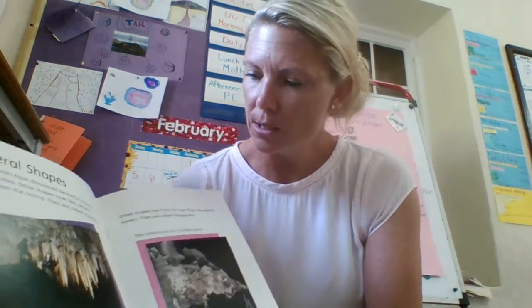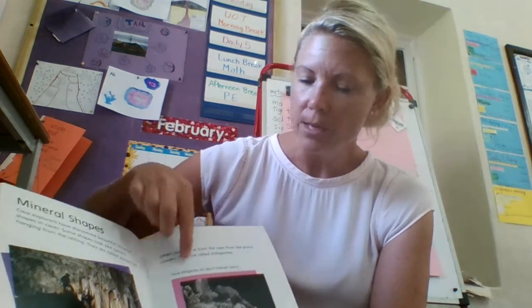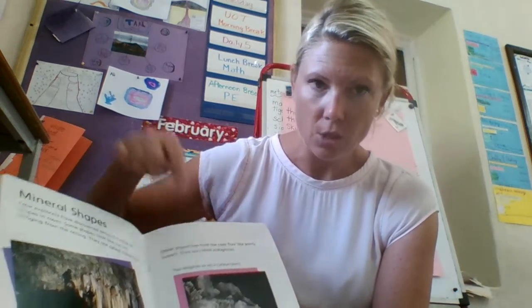And there are captions here as well. This caption says, 2 cave explorers admire the stalactites in Carlsbad Caverns, New Mexico. And the caption in this one's above the picture and not below it. And it says, these stalagmites are also in Carlsbad Cavern. Mineral shapes form when water containing minerals seeps into the cave.